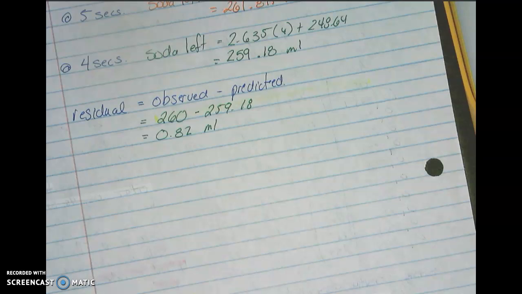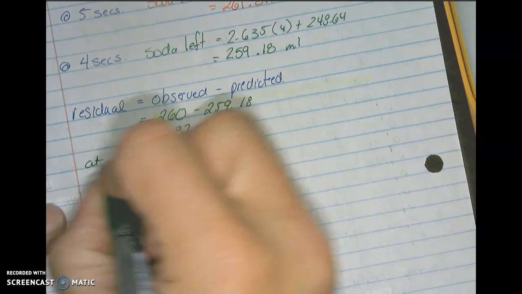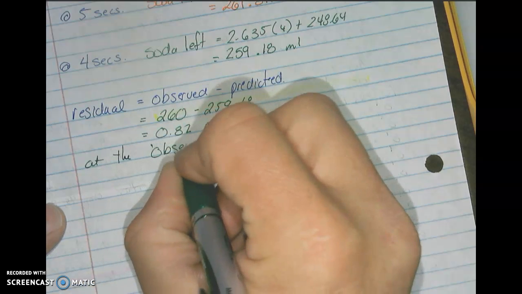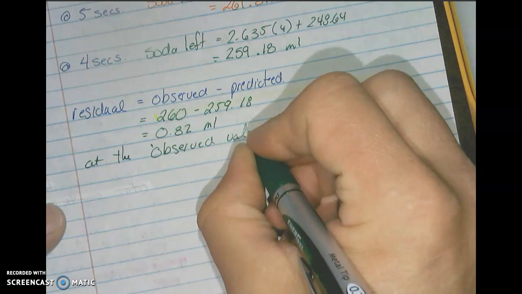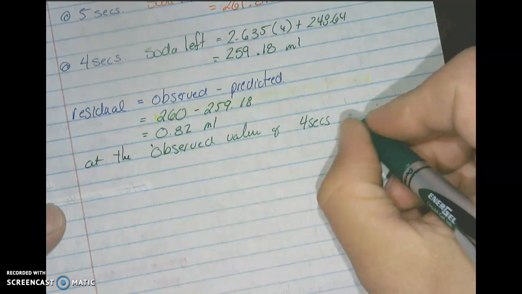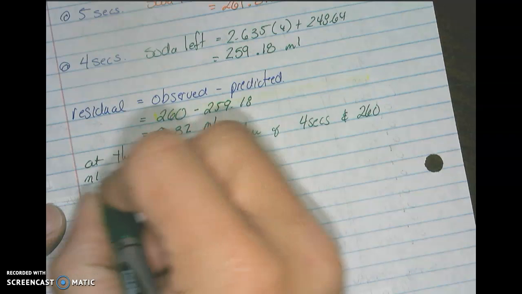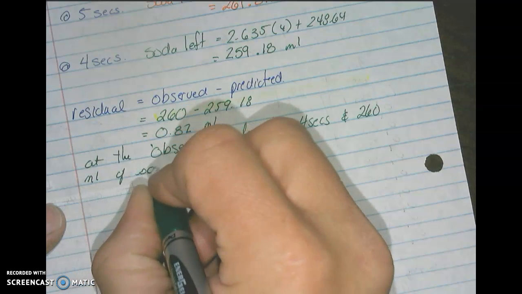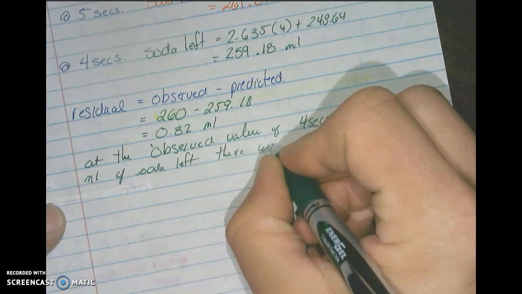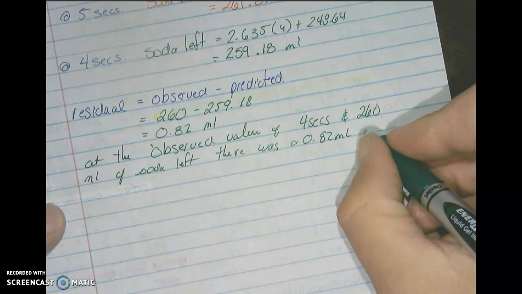Okay. And so we're going to see that plus and minus type of thing. So all we're going to report is that at the observed value of 4 seconds and 260 milliliters of soda left, there was a 0.82 milliliters residual.